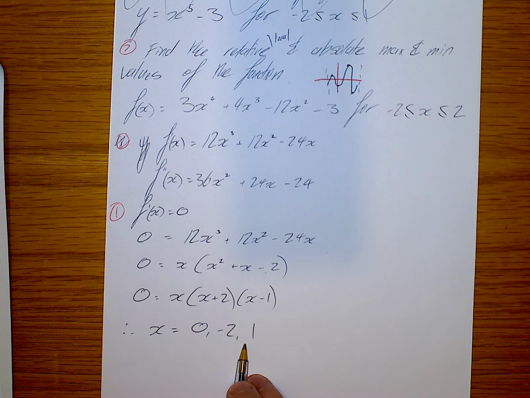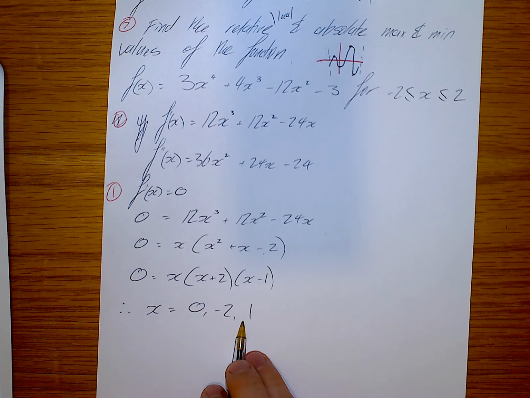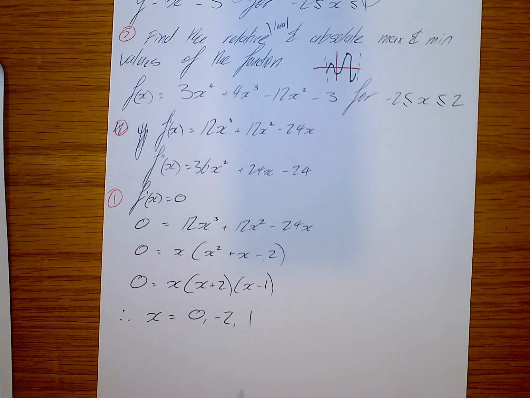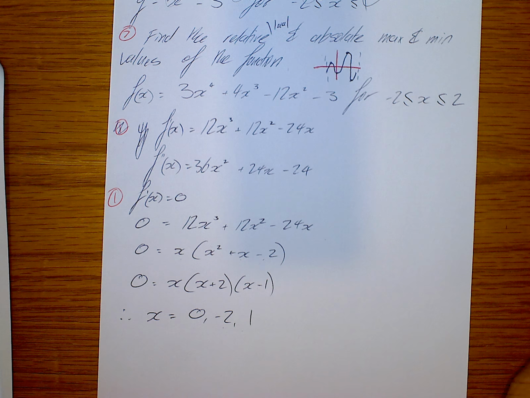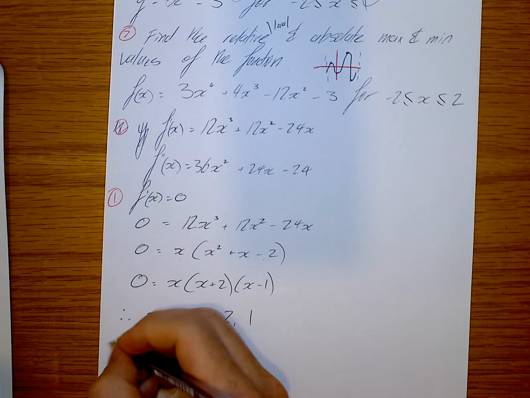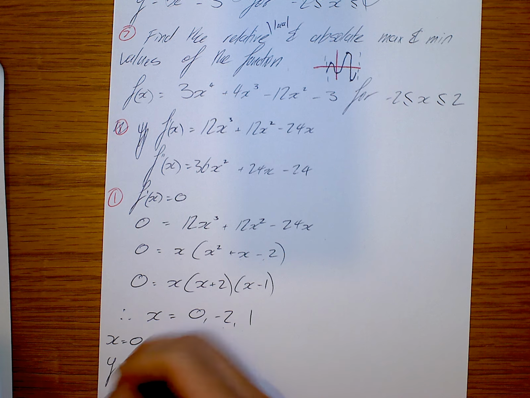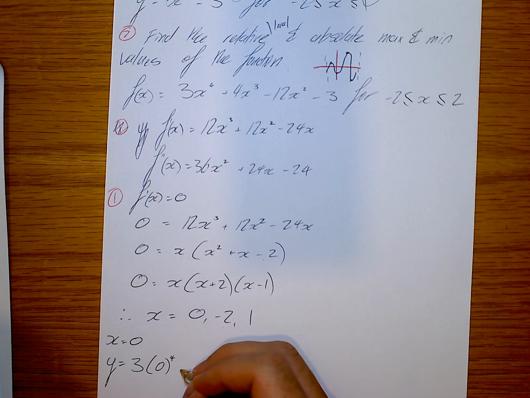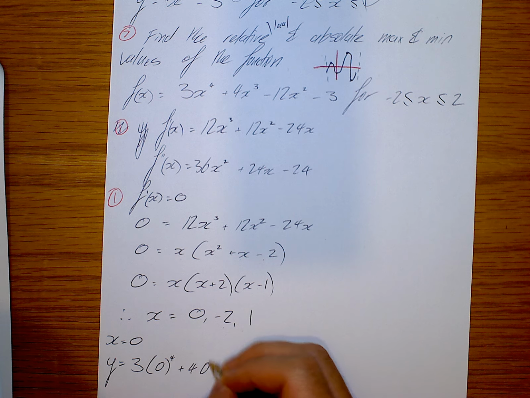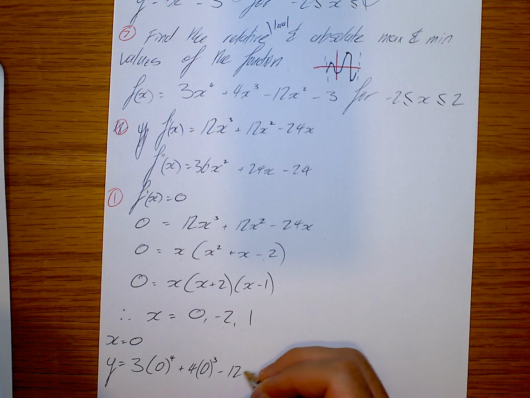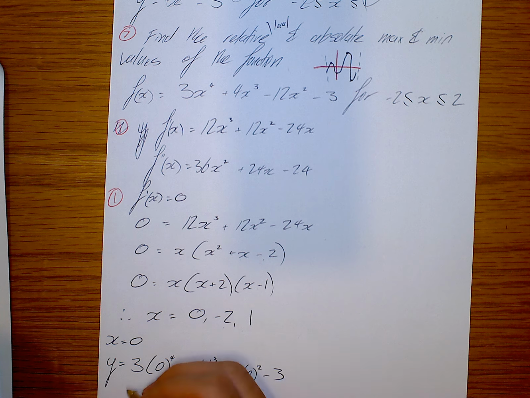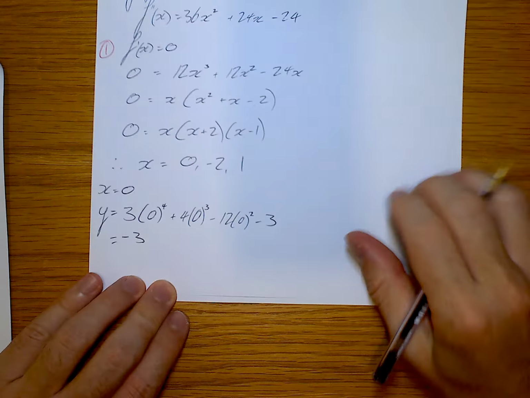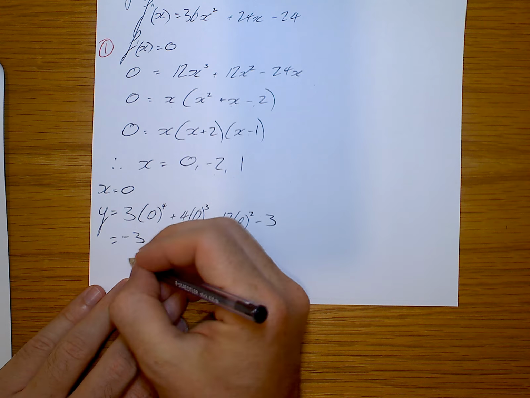Okay, so we have 3 points: 0, negative 2, and 1. And we've got to determine their nature. Before I do that, I should find the y values for them. I'll just quickly find them. Where x equals 0, y will equal 3 times 0 to the power of 4, plus 4. It's just going to be minus 3, because all of that goes to 0. Okay, so one of our points is 0, negative 3.